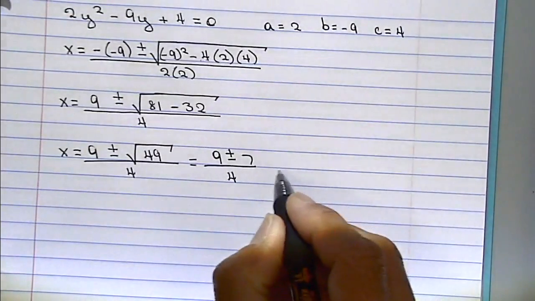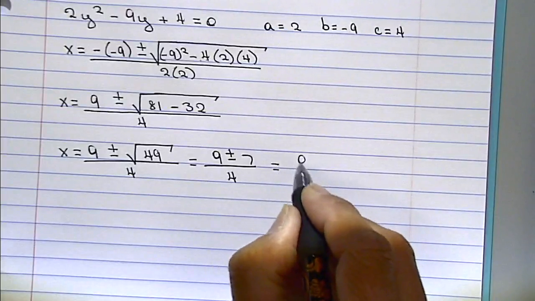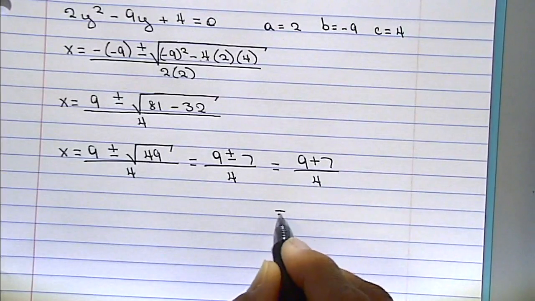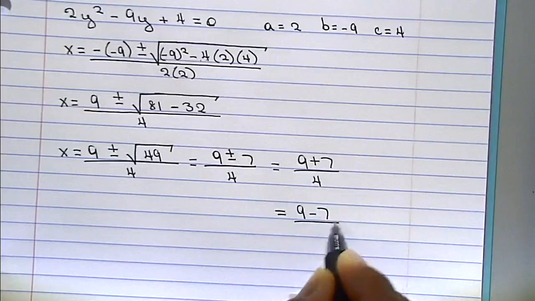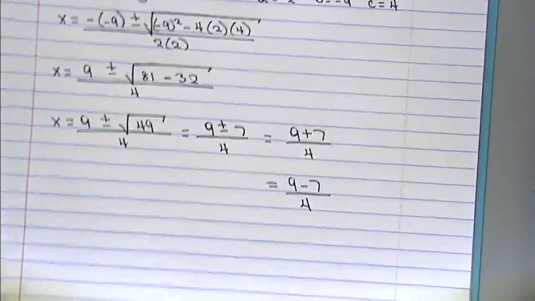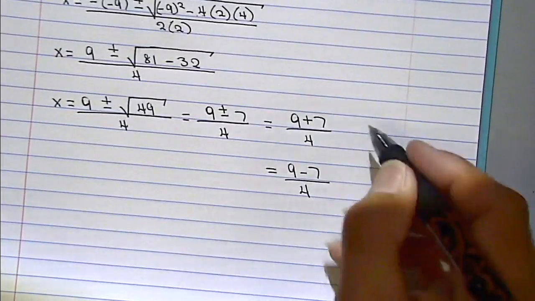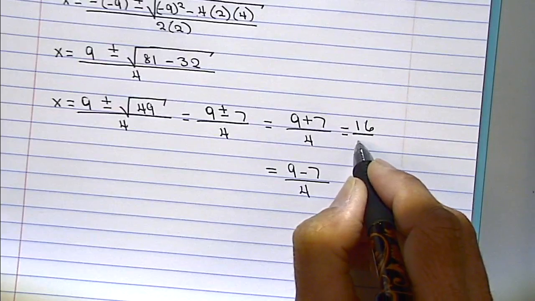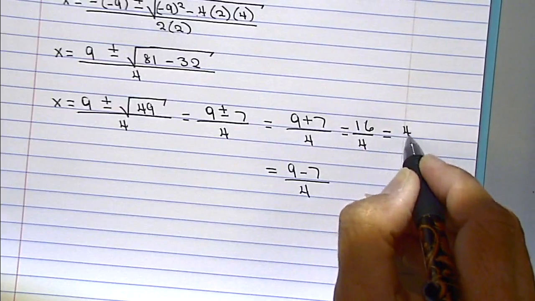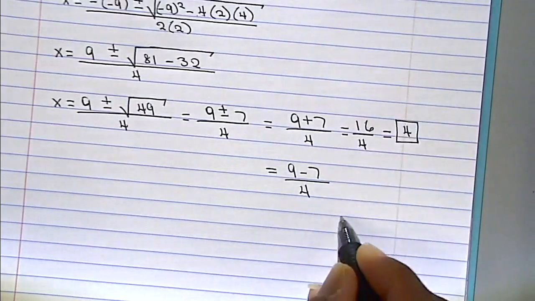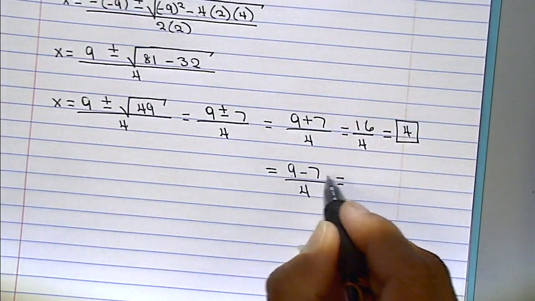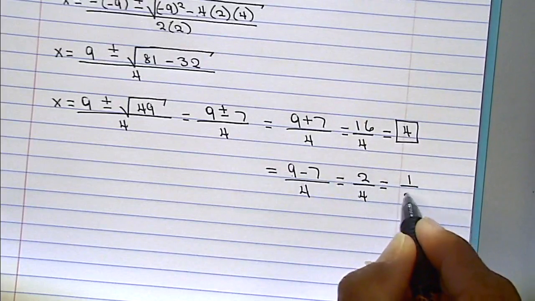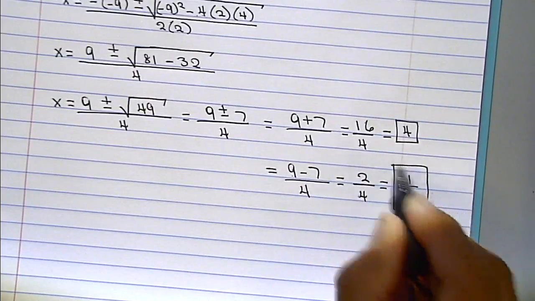You can say, one of my answers is going to be 9 plus 7 divided by 4. The other answer is going to be 9 minus 7 divided by 4, right? That's easy math. So 9 plus 7 divided by 4 gives me 16 divided by 4, and 16 divided by 4 is 4. One of my answers is right there. The other one is going to be 9 minus 7, which is 2, divided by 4. I can reduce that to 1/2. My other answer is right here.